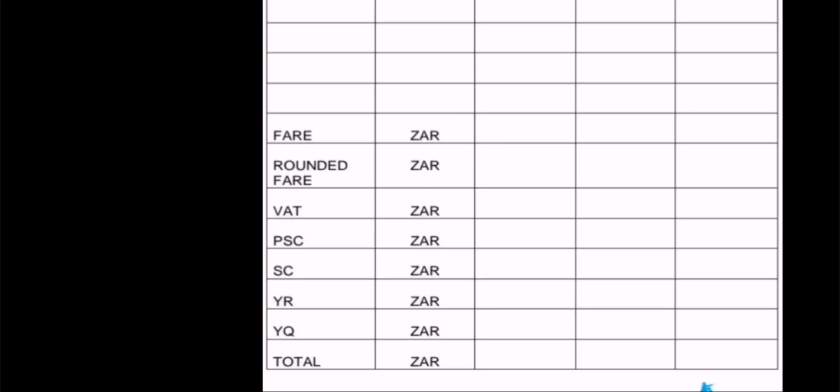PSC is a tax that is charged for each city you are departing from. From each city that you are departing from, you will charge PSC, and you will go into your handout again for your various taxes and use those handouts to advise you how much PSC you are going to be charging per city.